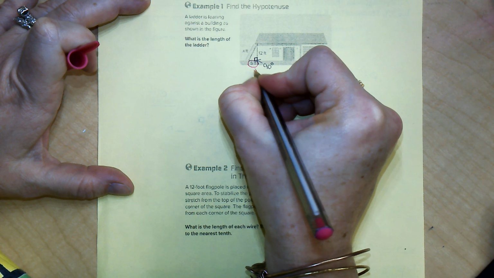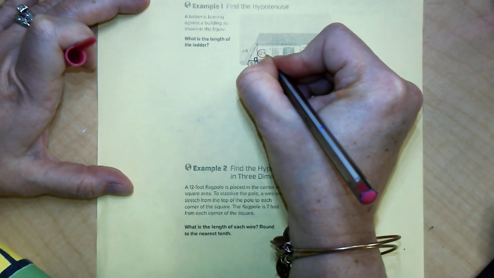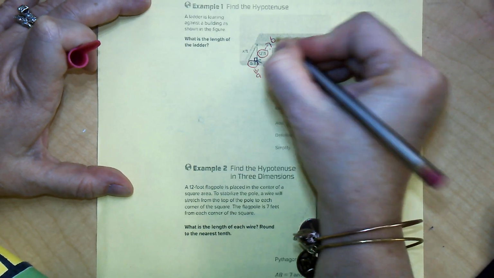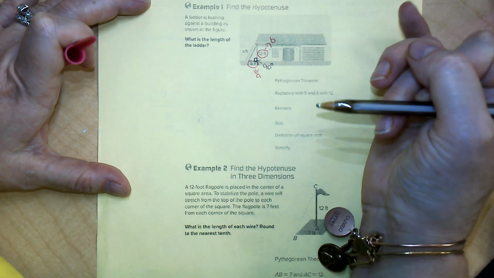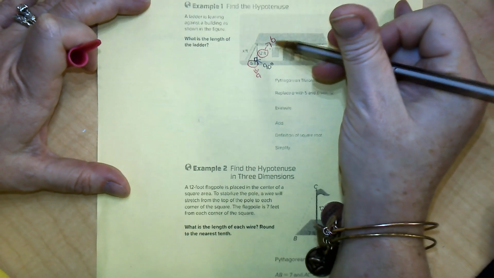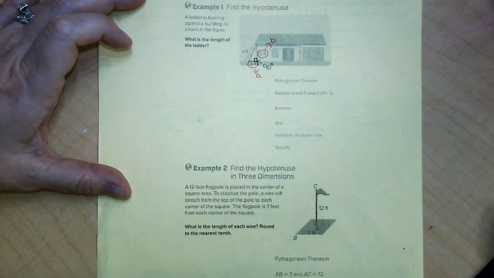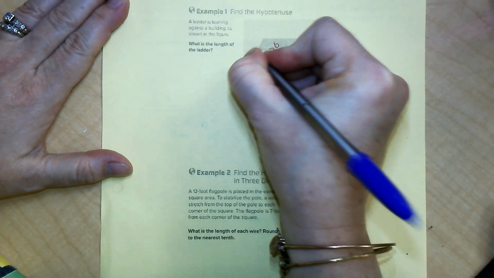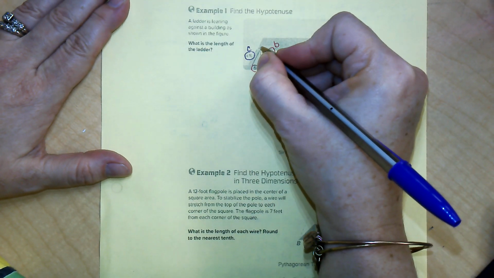So we have leg A, and we have leg B. And remember, it does not matter which one you call leg A or which one you call leg B. I just always start with the smaller of the legs, if I can tell, and call it A. And then I call the other one B. Just because I like to be consistent all the way through with my math. And then what we don't know and what we're looking for is our hypotenuse, which is C, and that is the length of the ladder.